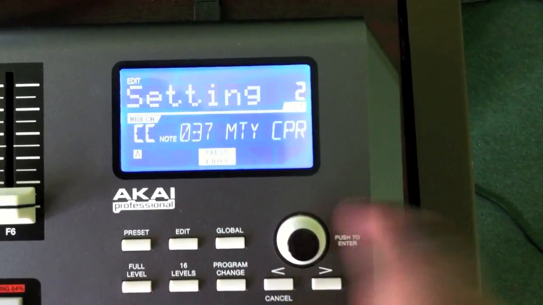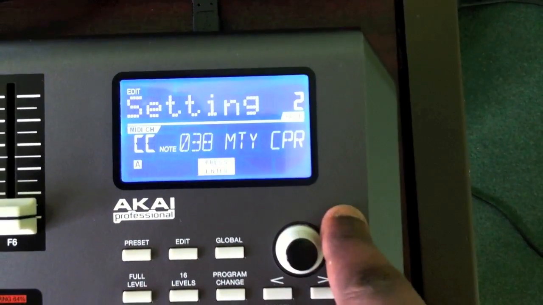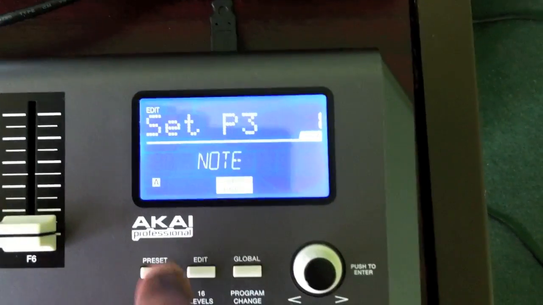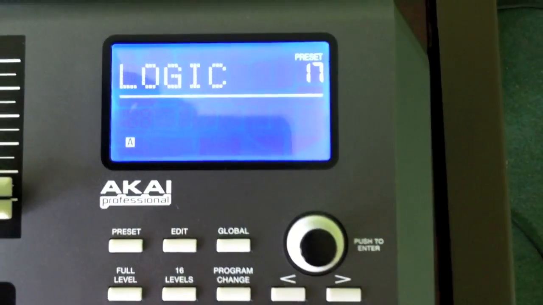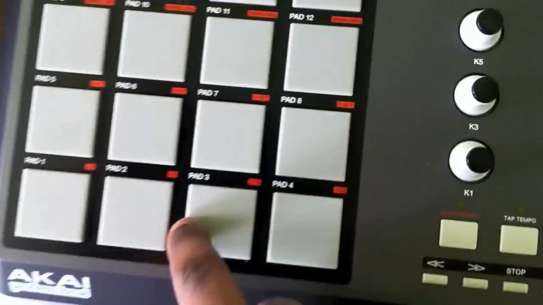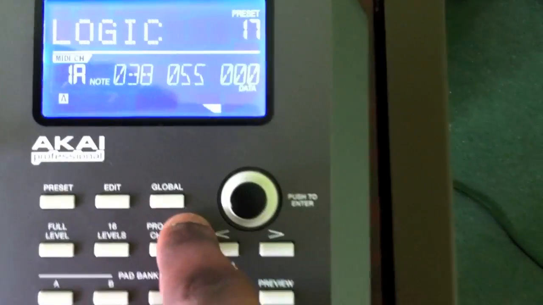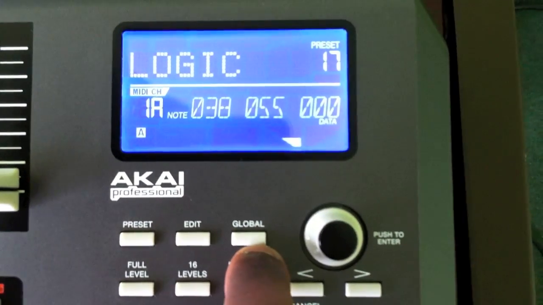So let me just go back and put that to what it normally is. Enter. There we go. Preset button. Way back to where we normally was, and normal sounds. Next is the global function button.